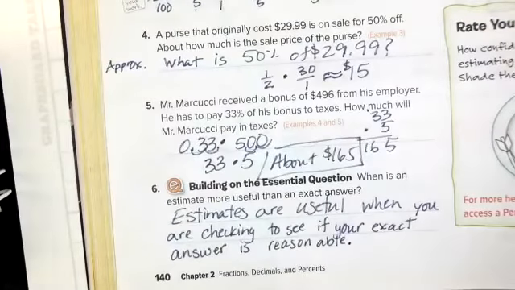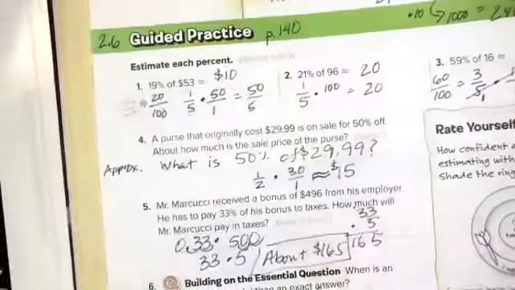So that is the guided practice for chapter 2, lesson 6 on page 140.